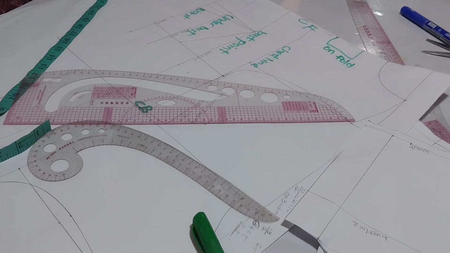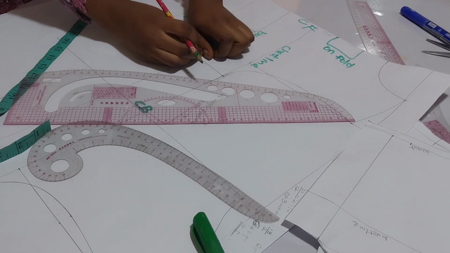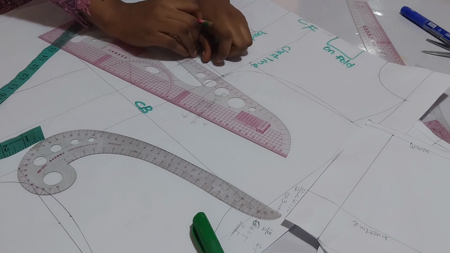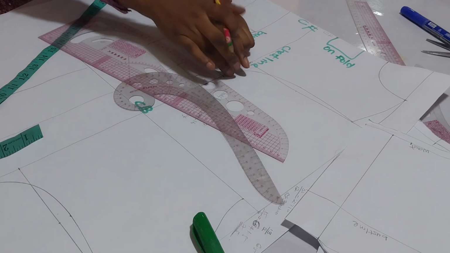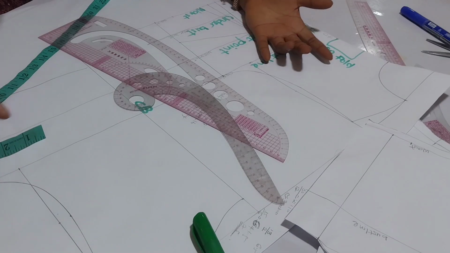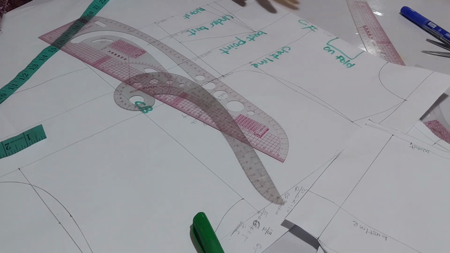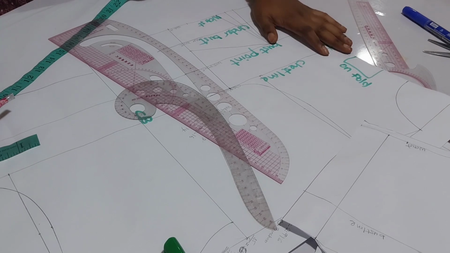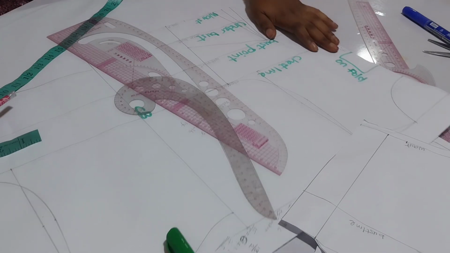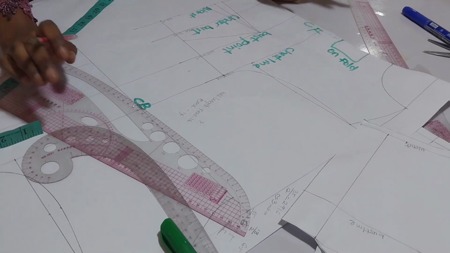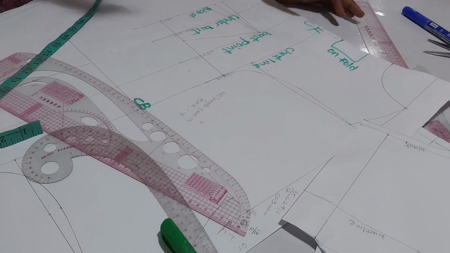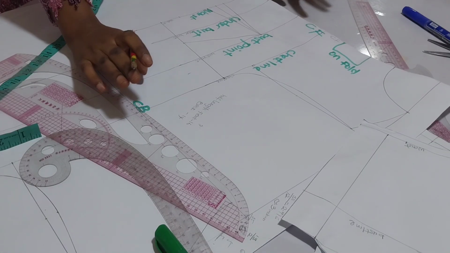Ta-da! By the time we close this, it will end up at 40 inches, so you'll be able to join the two sides together. So we have the same thing now. About the front, just ignore it. It's going to fit perfectly by the time we are done. Okay? This is the basic pattern.